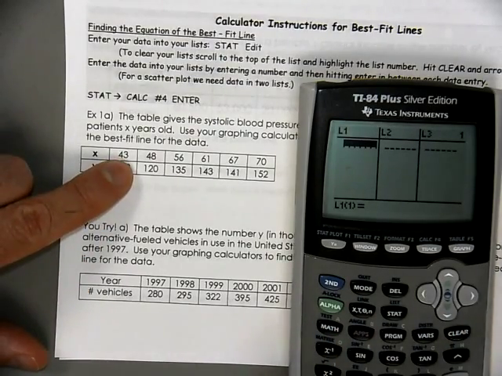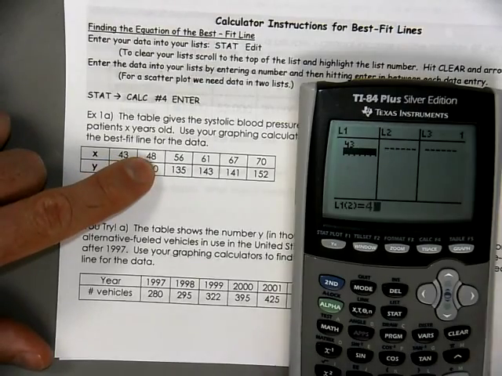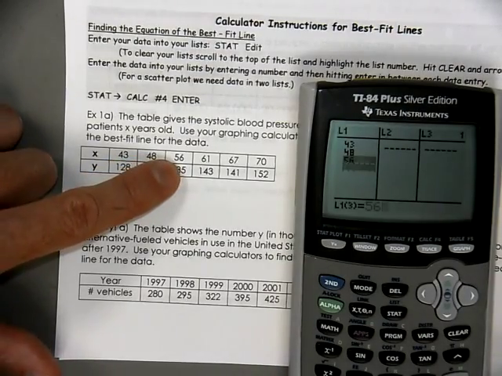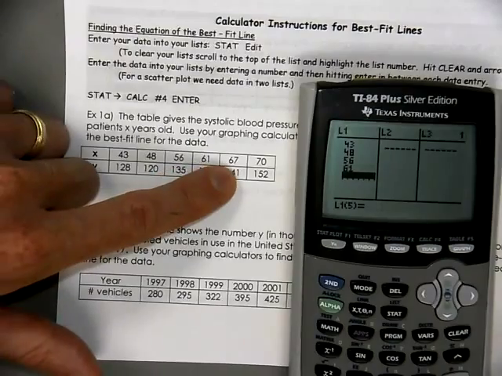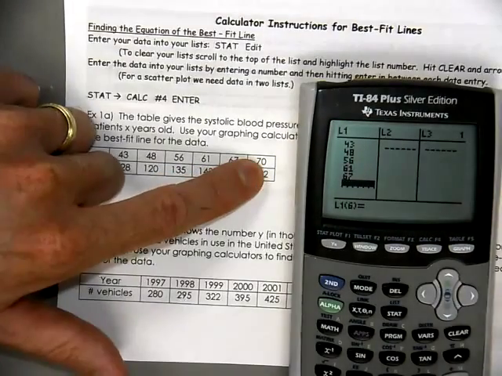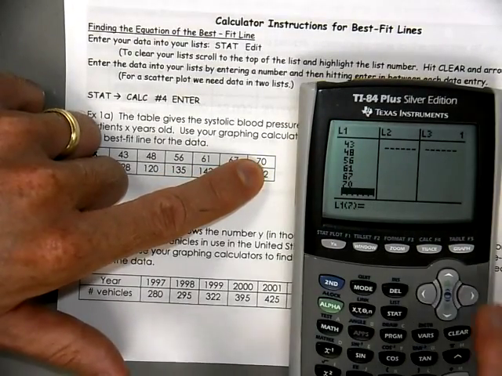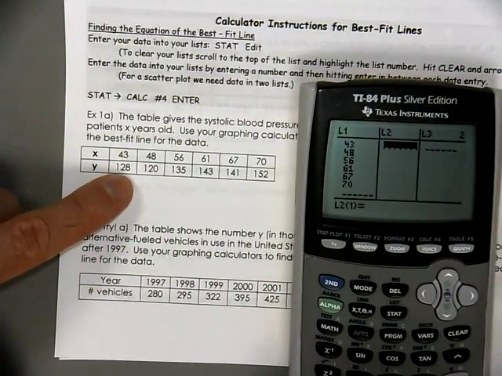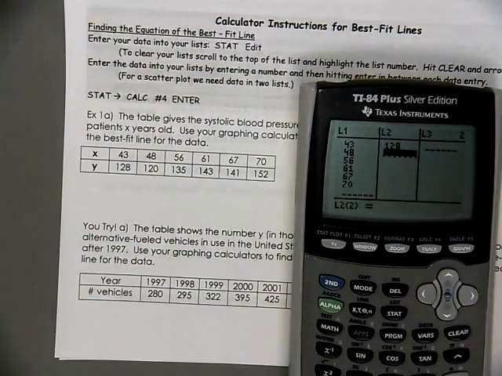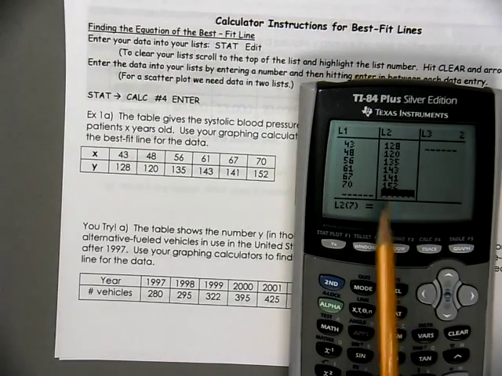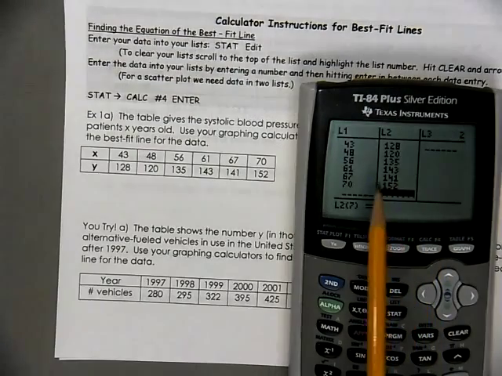So the x values can be typed in. Slide over, put your y values in. Okay, I got those all typed in now.